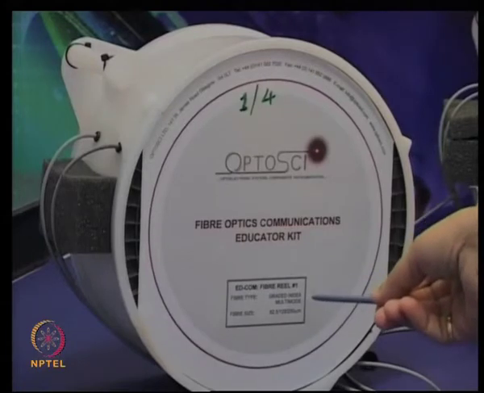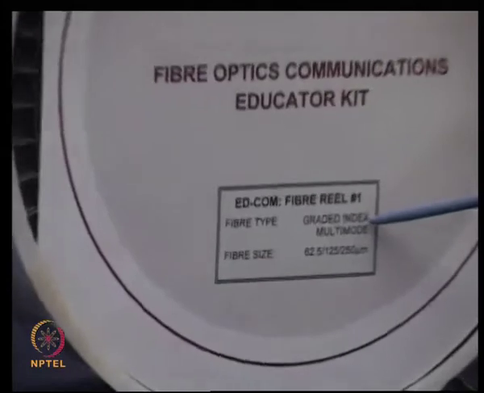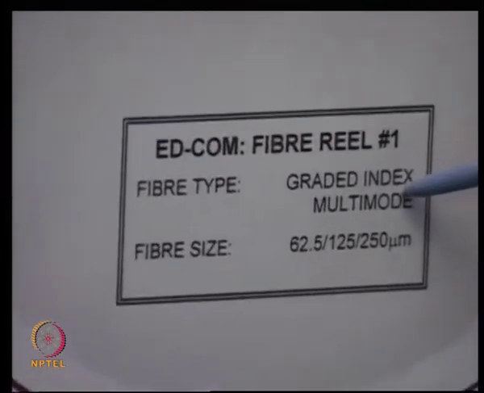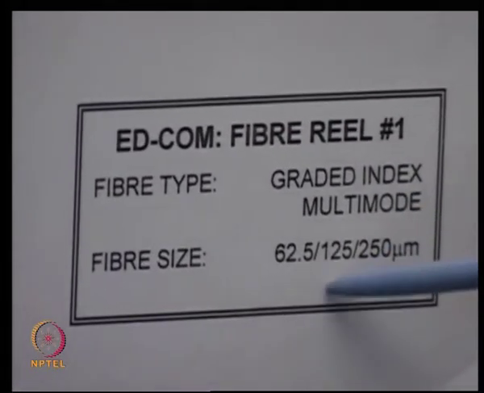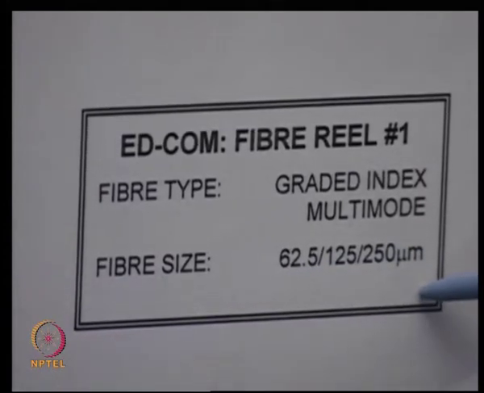We will now connect graded index multimode fiber between the transmitter and receiver. These are the fiber specifications.